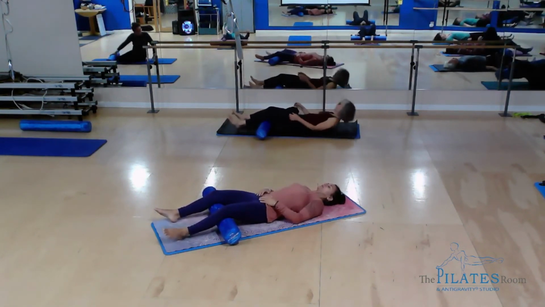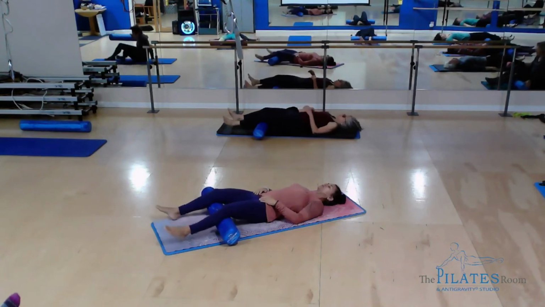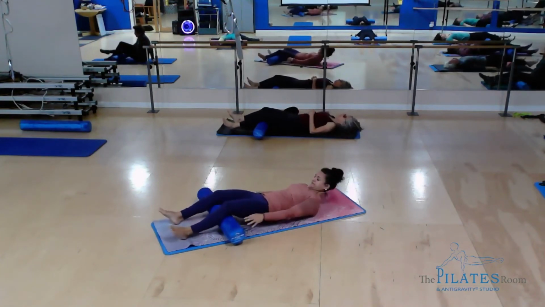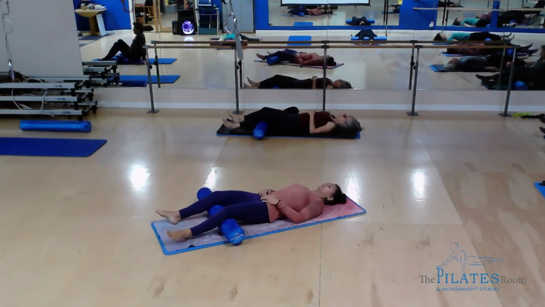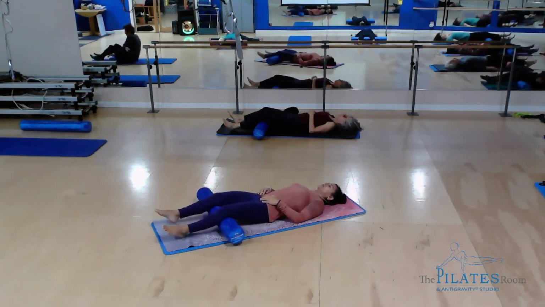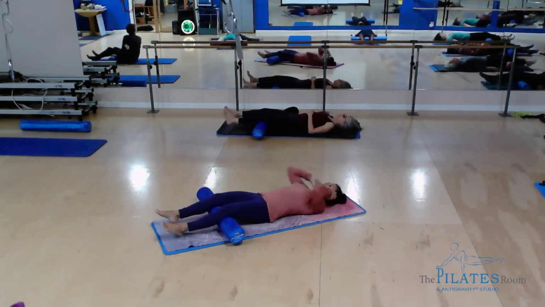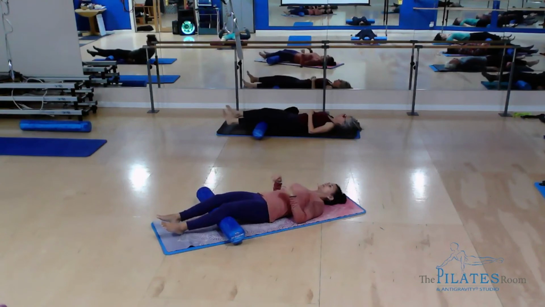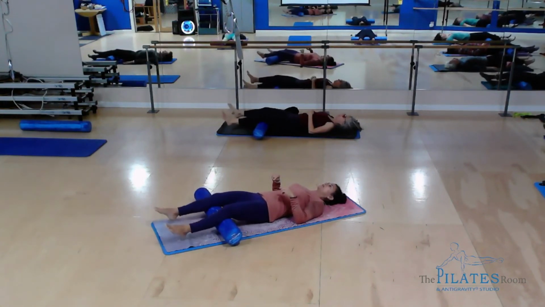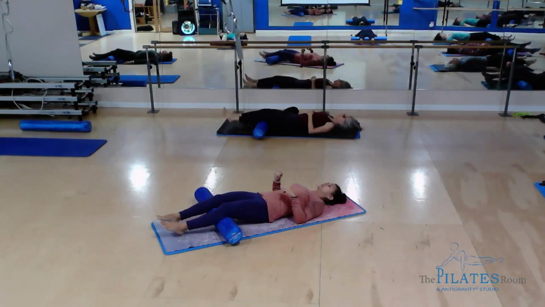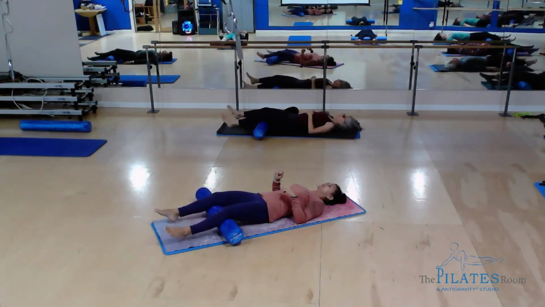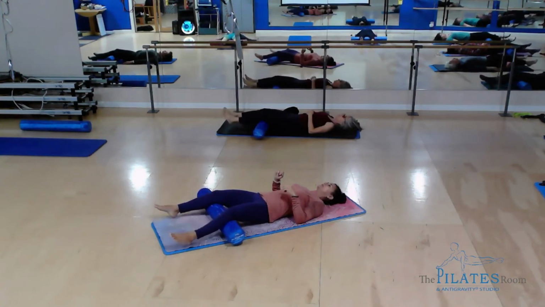Let gravity and the weight of your legs just put a little pressure on the back of your knees. Whenever you're ready, if you want to just take your legs and pull them apart and together, you're going to feel a little tug on the tissue on the back of your knees. Just want to move that tissue side to side, stimulating that area.